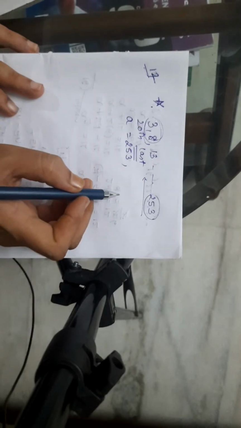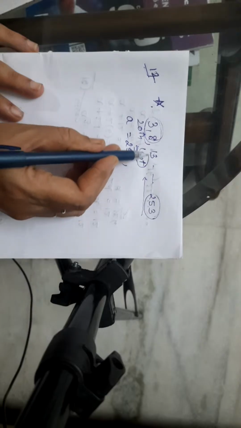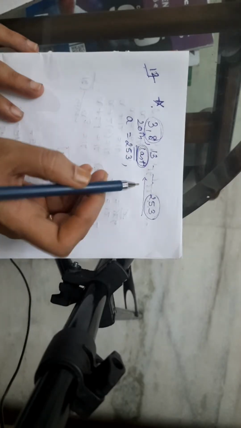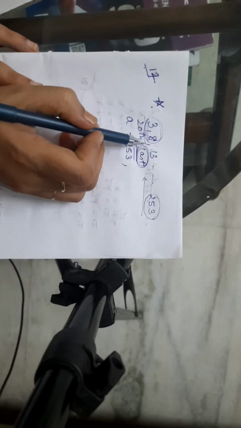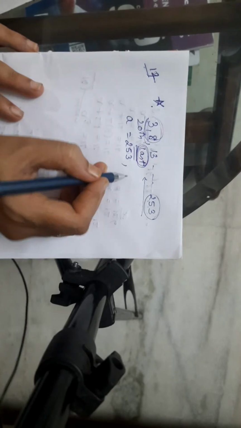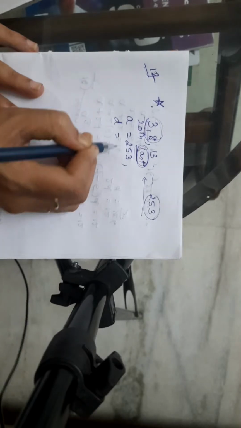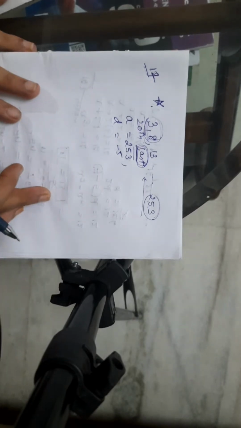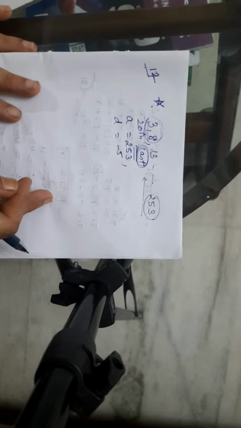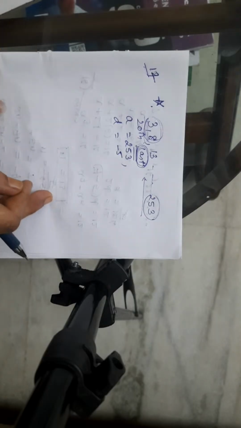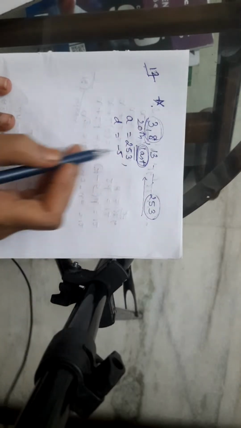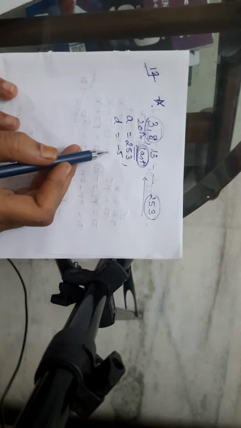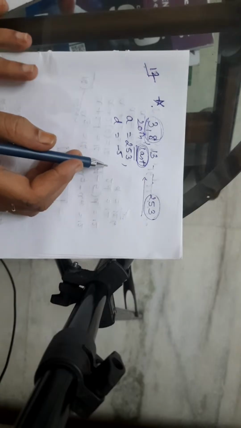The only thing you need to remember, whenever it is given from the last, we need to take the opposite sign of what we are getting for D. So here we got D as 5, so we'll take D to be minus 5. Instead of plus 5, we need to take it minus 5. When it is asked from the last, we'll consider it to be negative. If we are getting negative, make it positive. If it is positive, make it negative.